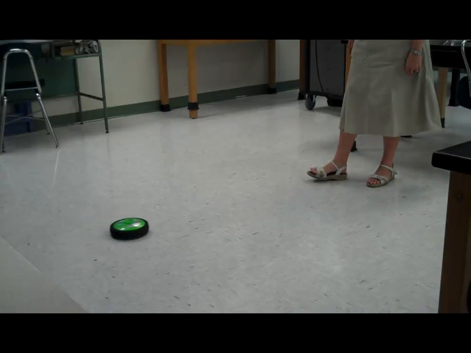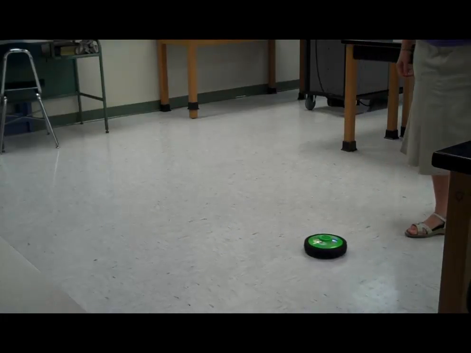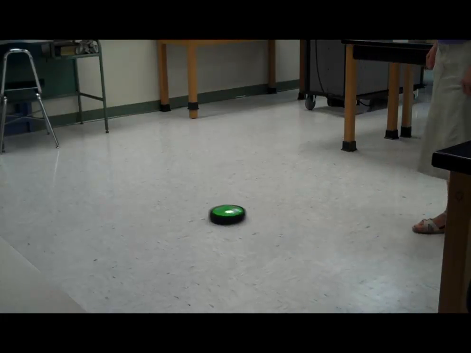So the velocity doesn't change except right after the force was applied. While it's traveling, because there's no friction, it's going to travel at a constant velocity. And it will only change direction or change speed when a force is applied to it. And that's what Newton's first law is all about.